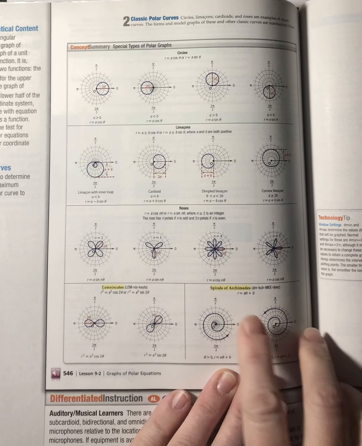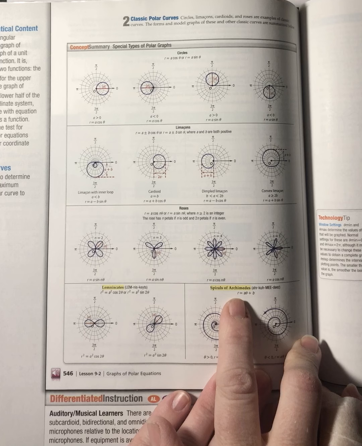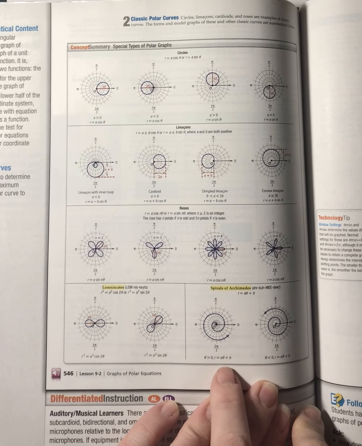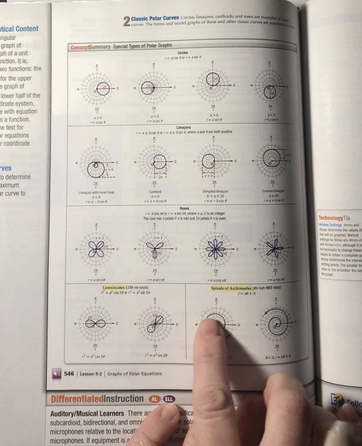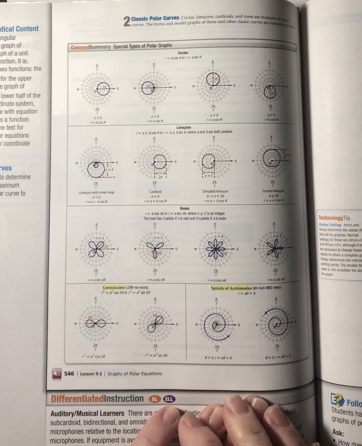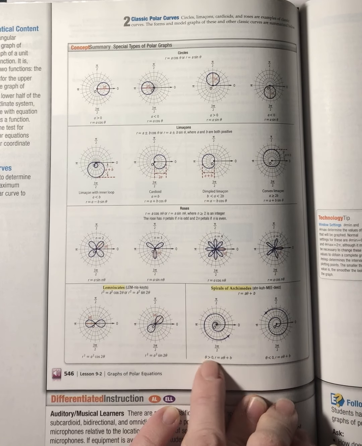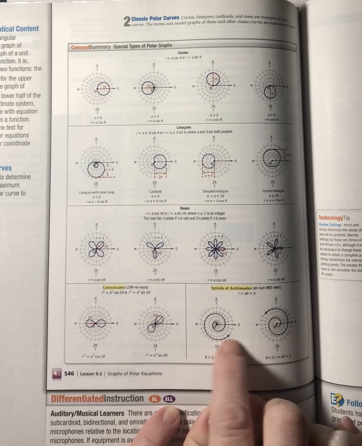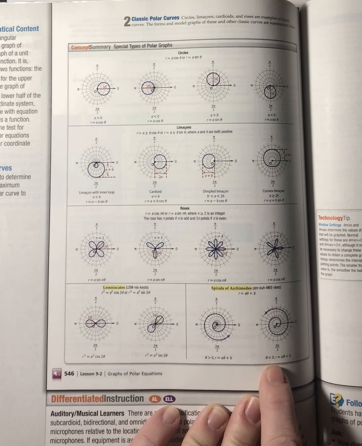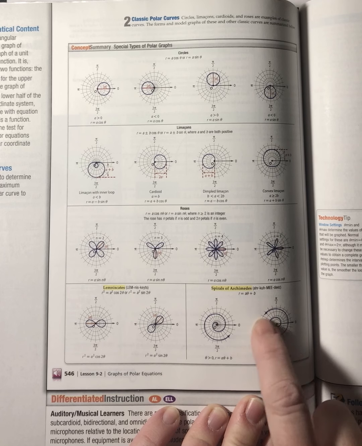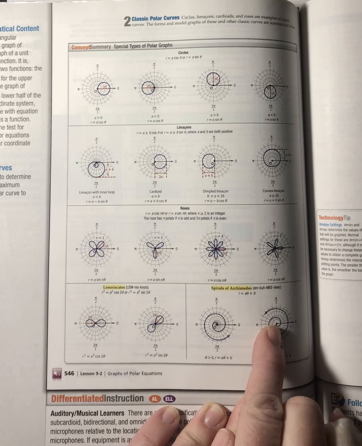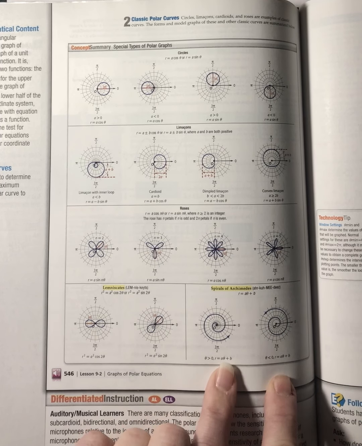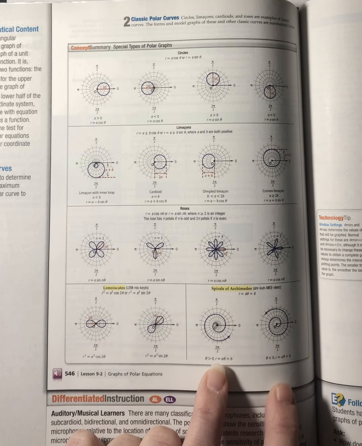The last one, spiral of Archimedes. These have neither sine nor cosine. They just have an r and a theta. And these are going to give you a spiral, okay? If theta is greater than 0, it's going to spiral counterclockwise. If theta is less than 0, it's going to start down here and go this way. They're both going in this direction.